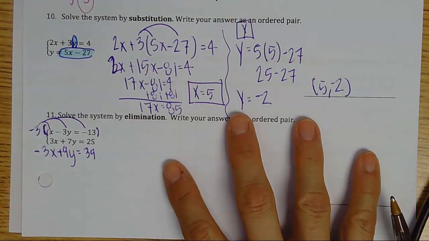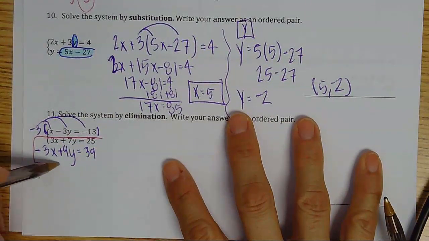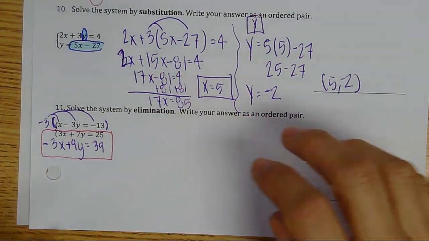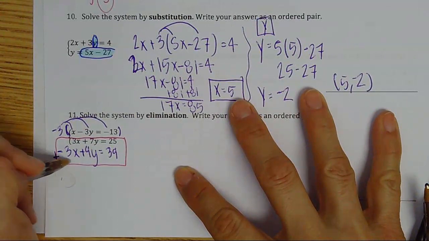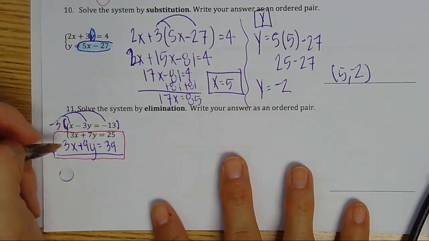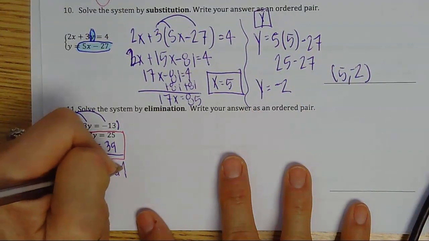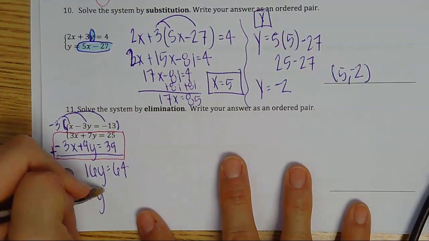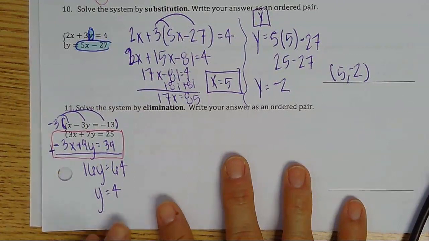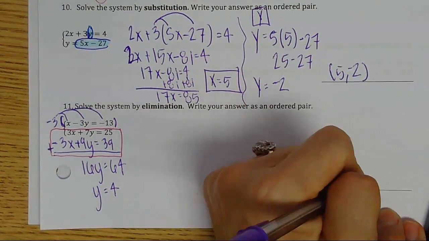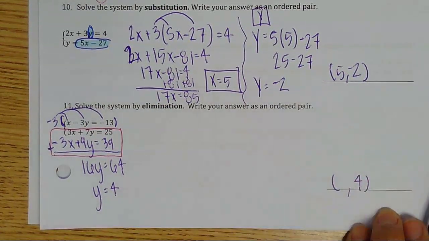And now I am going to combine these two equations. So I'm going to add these two together and I'm going to end up with 16y equals 64. I'll divide and get y equals 4. So I now know that my y is equal to 4. I need to figure out what my x is. And it's totally up to you.